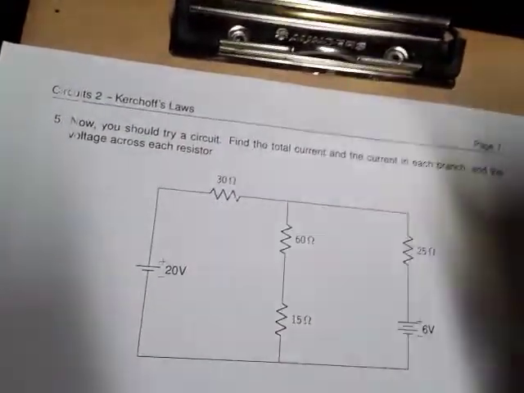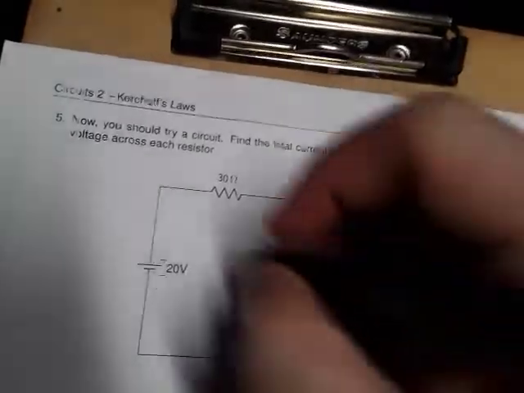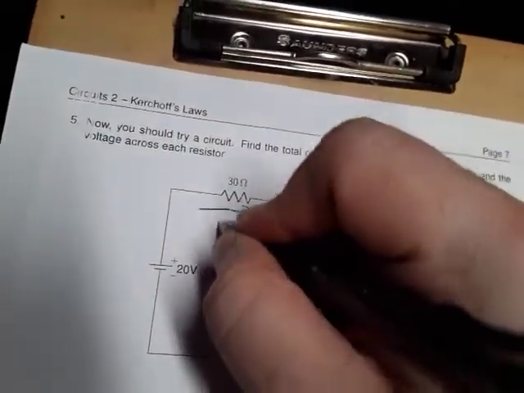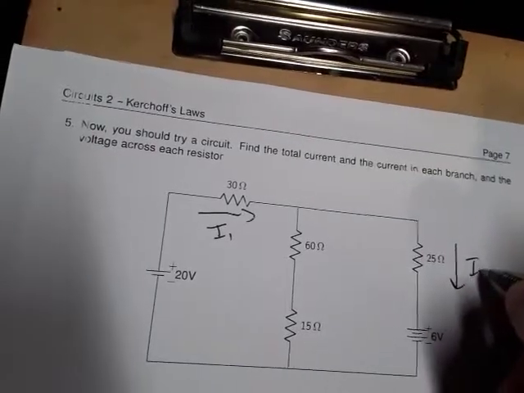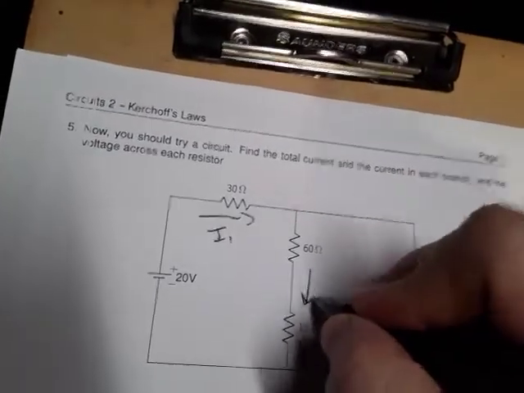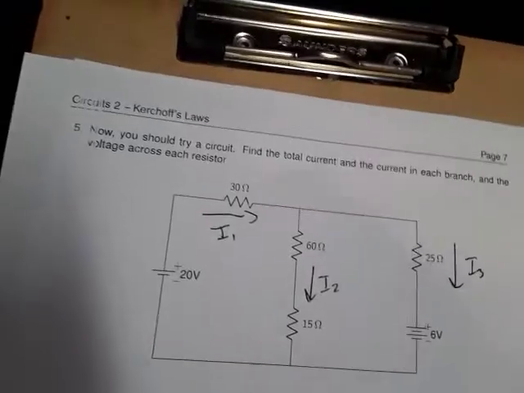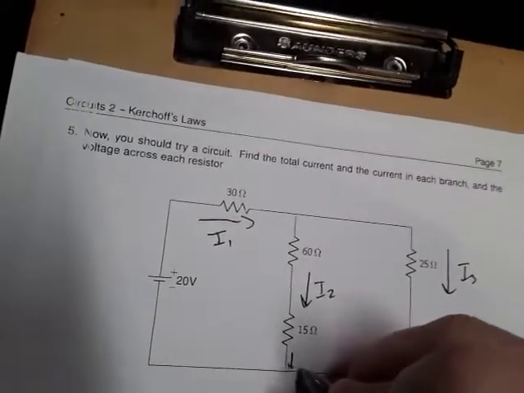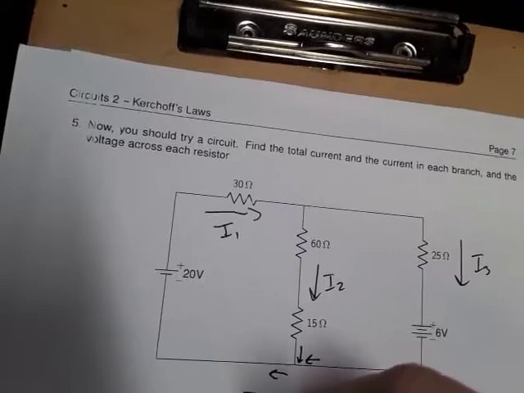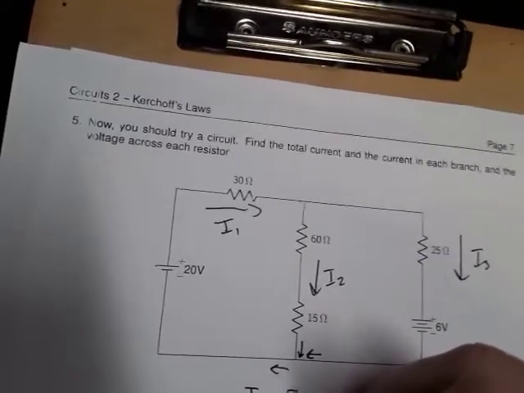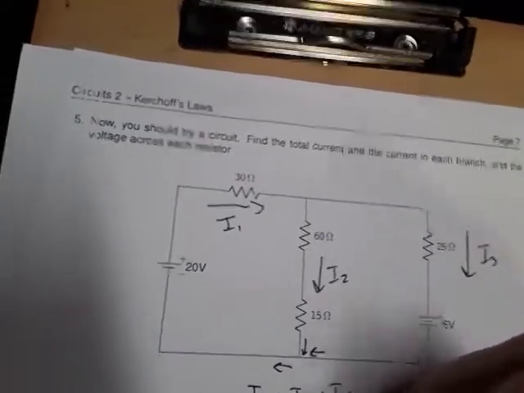I'm going to say, it probably charges up. So it's probably going to go I1, this will be I3, and this way will be I2. And so that makes sense that I1 equals I2 plus I3.